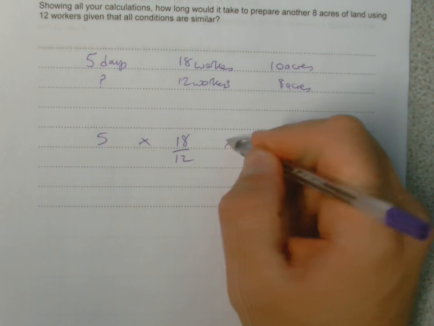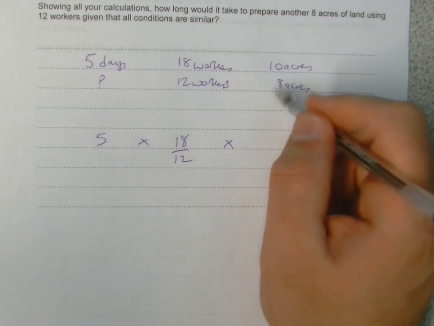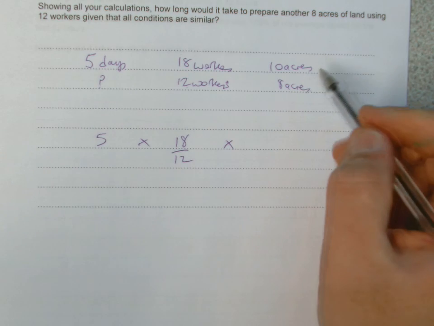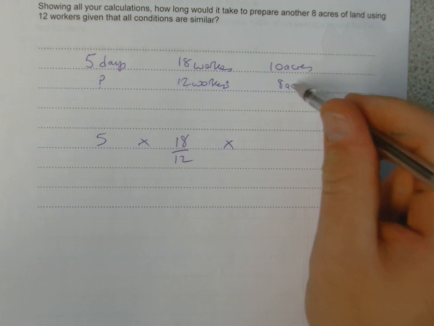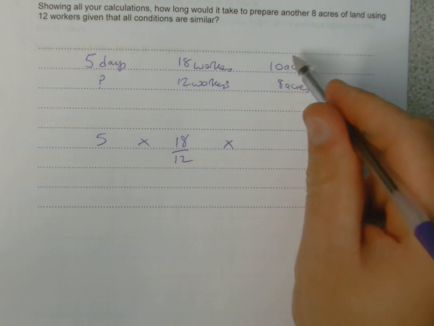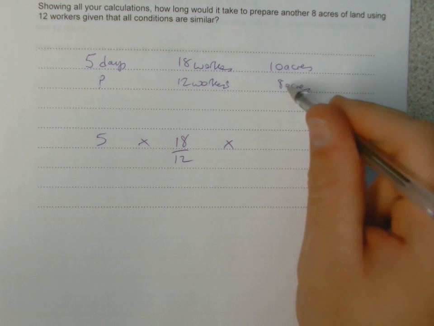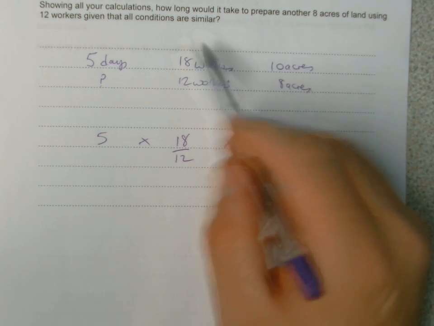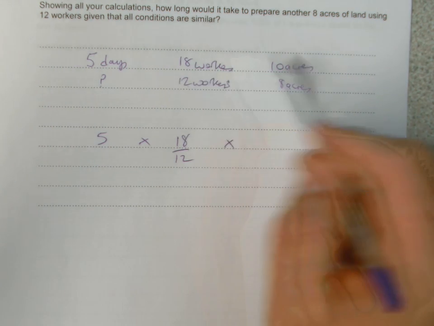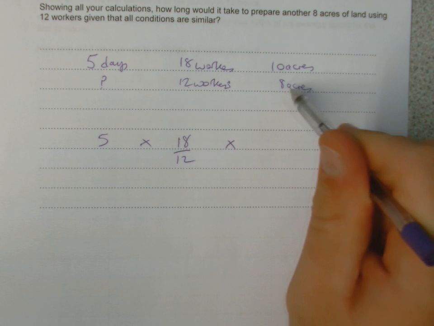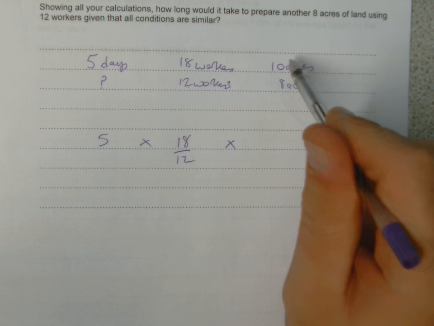We go into this situation then. So we're going to multiply now. And again, we need to decide what fraction goes here. Now, ignore workers. Let's focus on the acres. This time, they've got 8 acres. Last time, they had 10 acres. Now, think about it. They've got less work to do. As I said, ignore this. It doesn't matter how many workers they've got. Just focus on this. They've got less acres to prepare compared to last time.